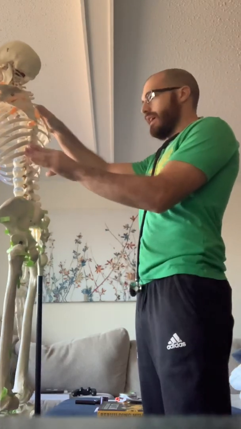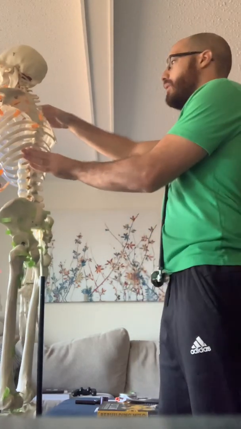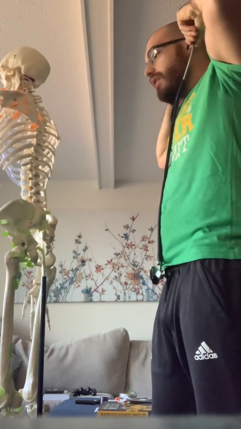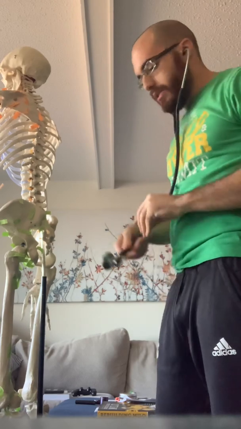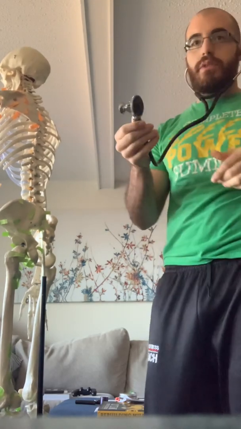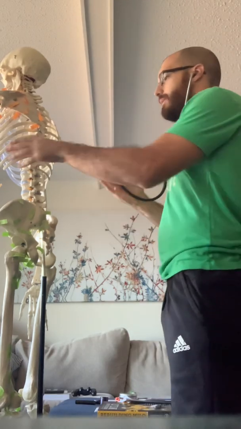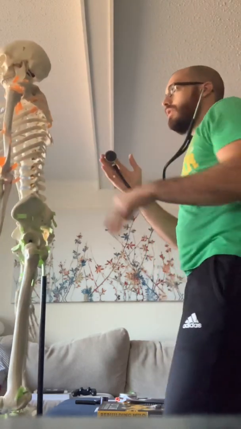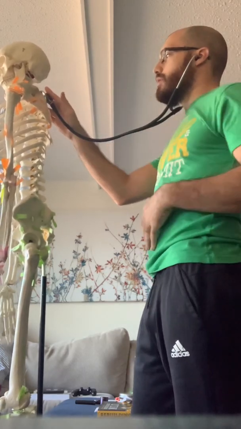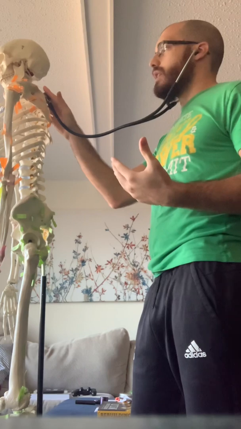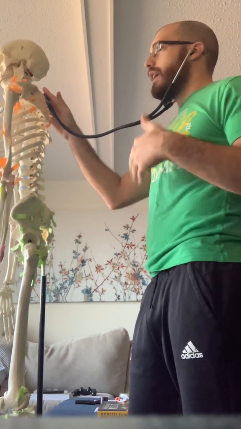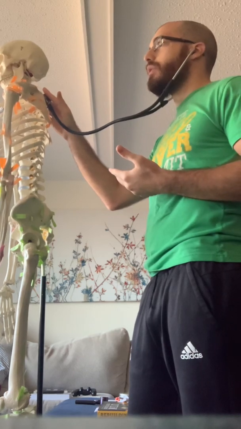And then next, I'm going to be listening. I'm going to be taking my stethoscope, using not the bell side, the diaphragm side. I'm going to be placing it starting in area 1 near the upper thoracic, and I'm going to have the patient take a normal breath in and out through their mouth, and then a deep breath in and out through their mouth.